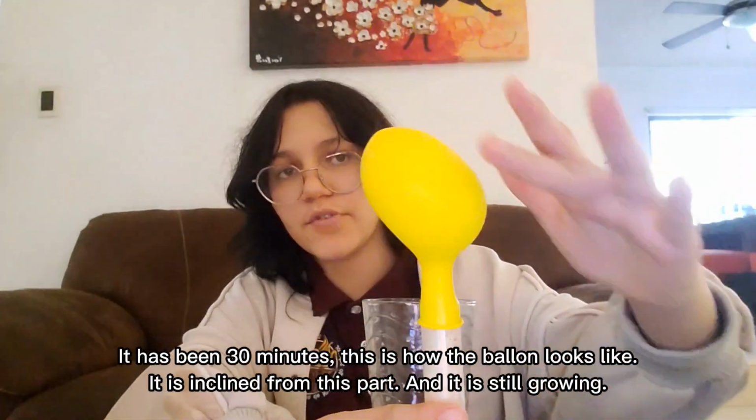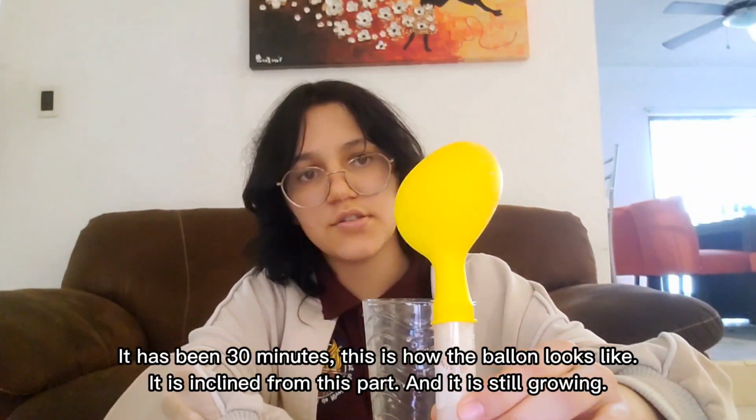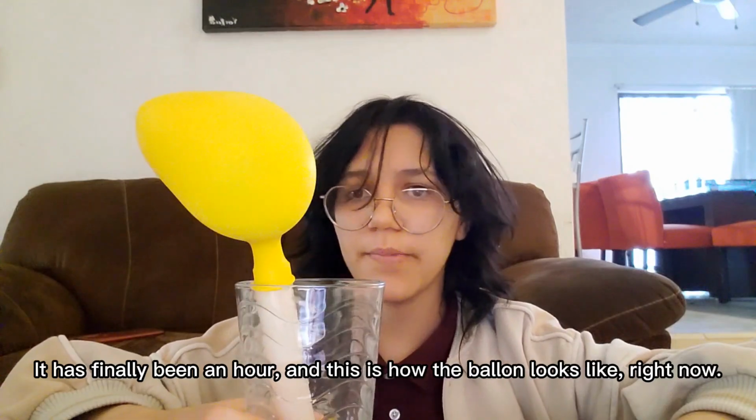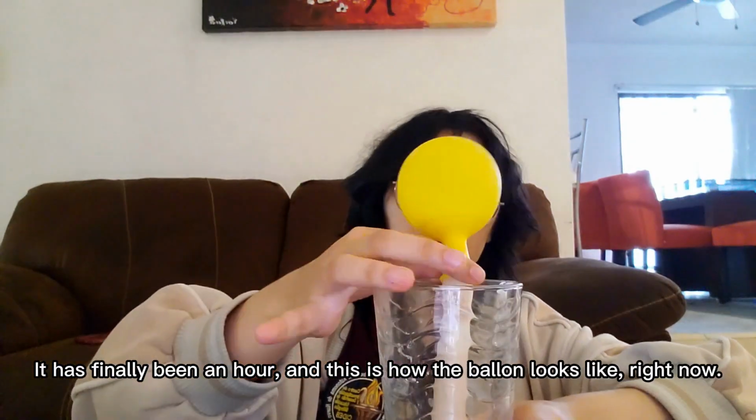It is inclined from this part, and it's still growing. It has finally been an hour, and this is how the balloon looks right now.